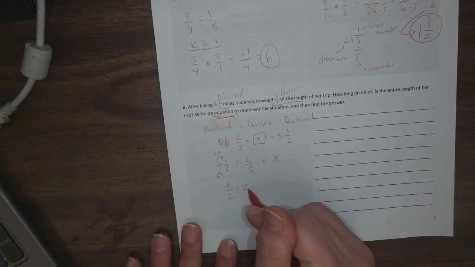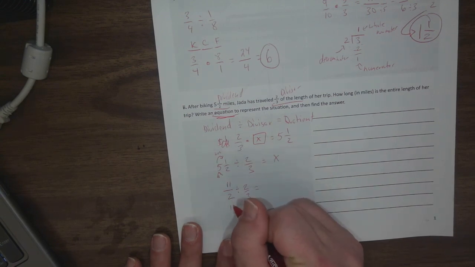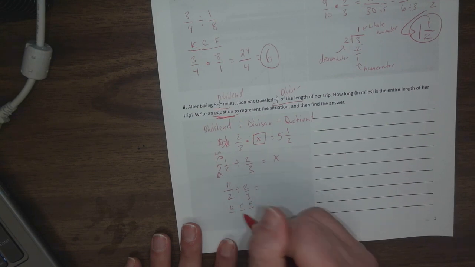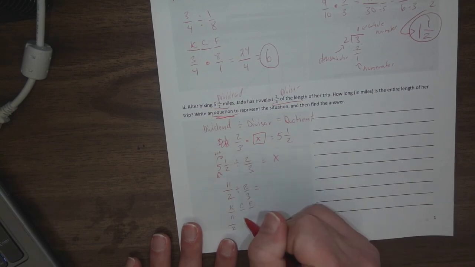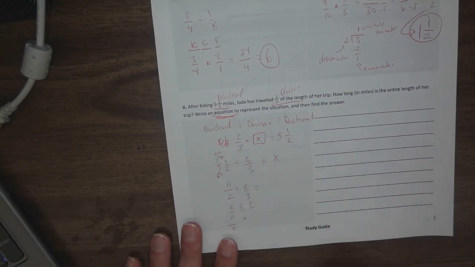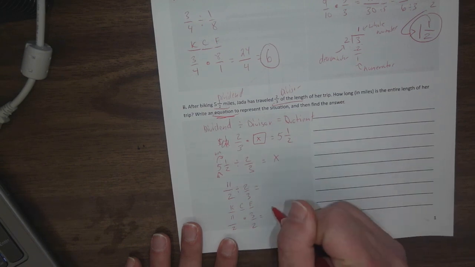And so now I'm dividing by 2/3. And so now I can multiply by the reciprocal. So again, I do keep, change, flip if you need that strategy. So I keep my 11 over 2, I keep my dividend, I change from division to multiplication, and then I take the reciprocal of 2/3, which is 3 over 2, and I end up getting 33 over 4.